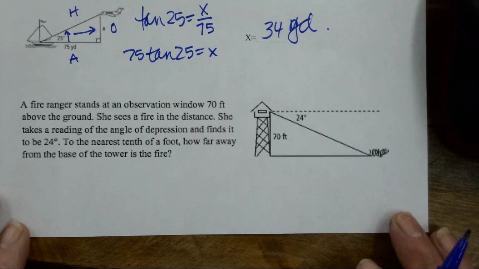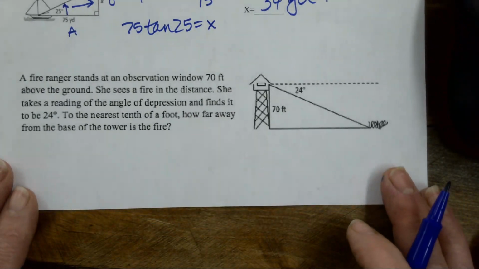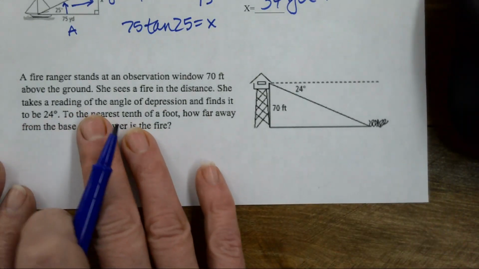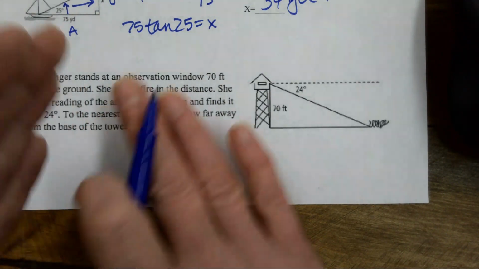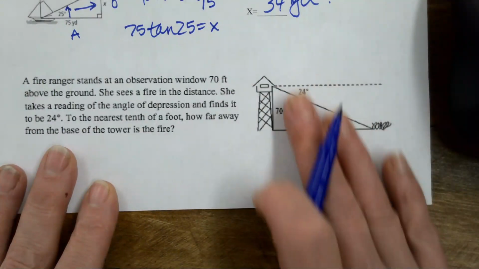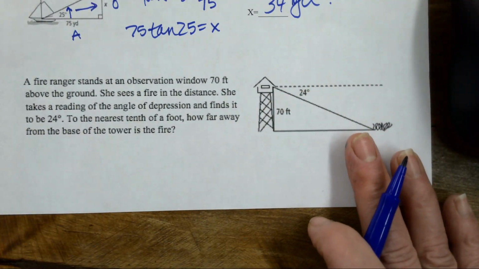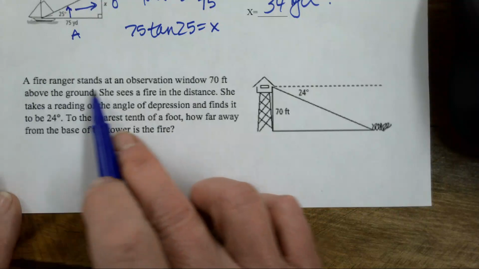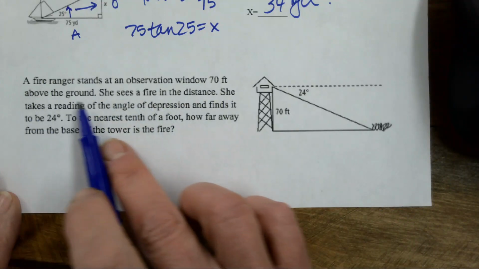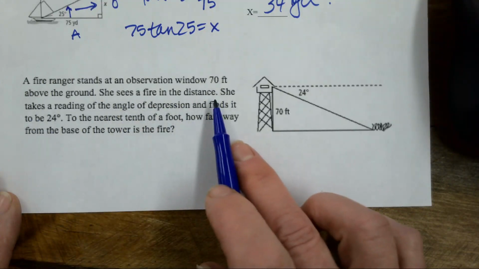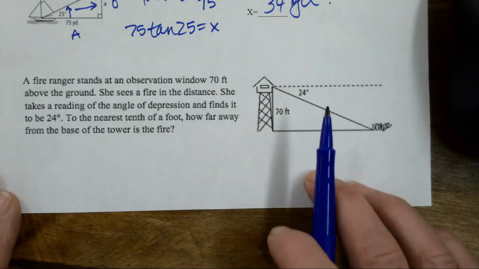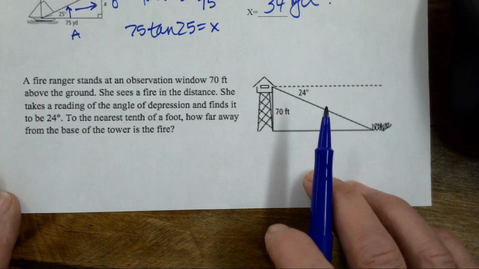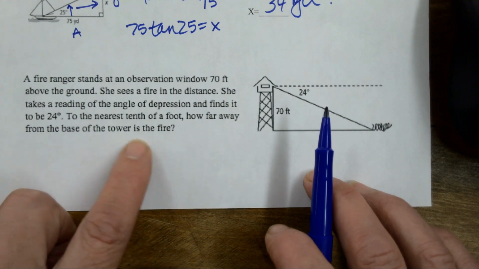Okay, so now they're going to put an actual story to the problem. This is what you're going to have to duplicate on occasion. You're going to have to take the story and try and draw the picture. In fact, we'll do one of those before we let ourselves go. A fire ranger stands at an observation window 70 feet above the ground. She sees a fire in the distance. She takes a reading of the angle of depression and finds it to be 24 degrees. To the nearest tenth of a foot, how far away from the base of the tower is the fire?